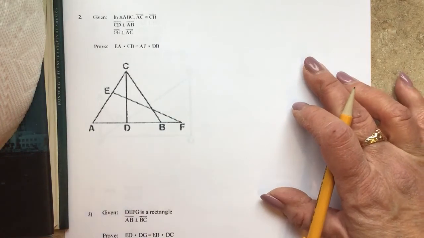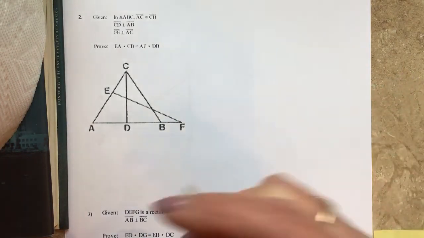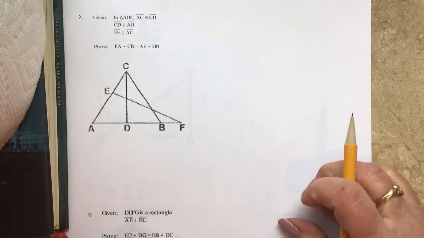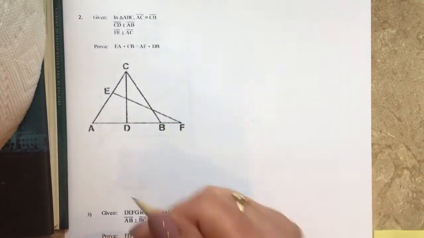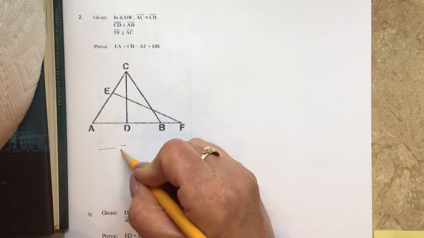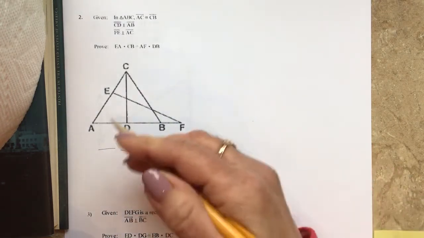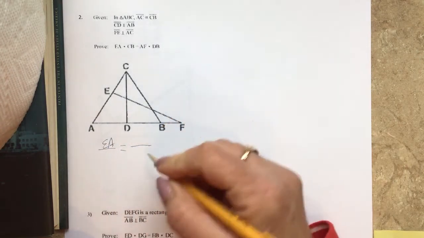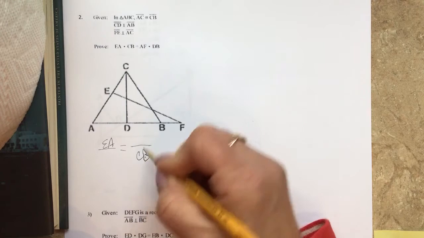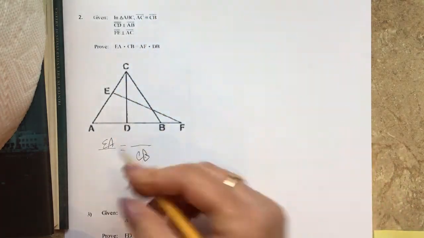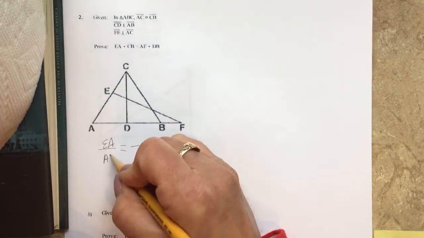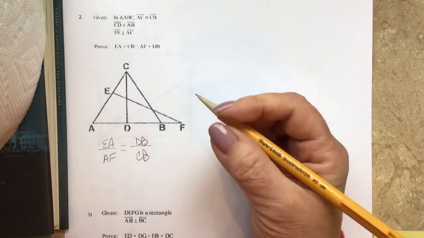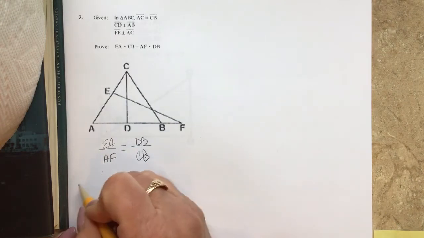Okay, all right, again, I want to set myself up here. So I'm going to do it down here because I have some room. And let me make sure it's in the picture. It is, good. All right, so before I do the product of the means equals the product of the extremes, I need the proportion. So EA times CB, there's my cross multiplication, you see it? Equals AF times DB.